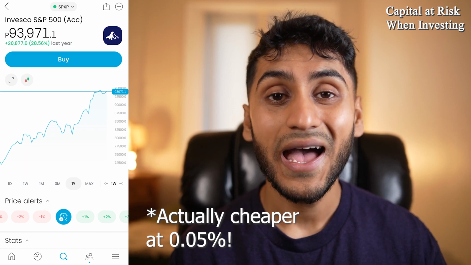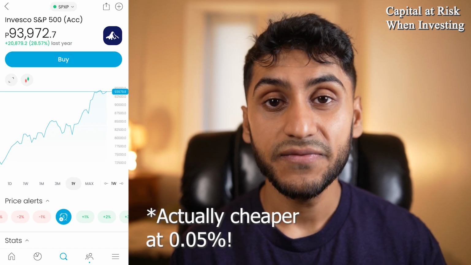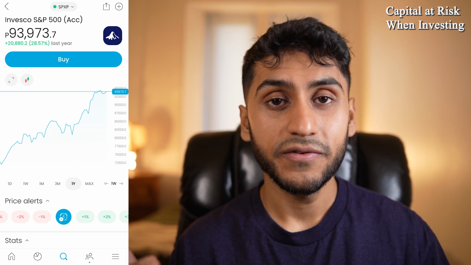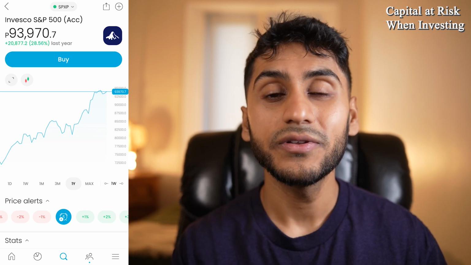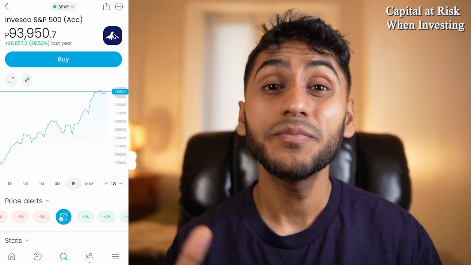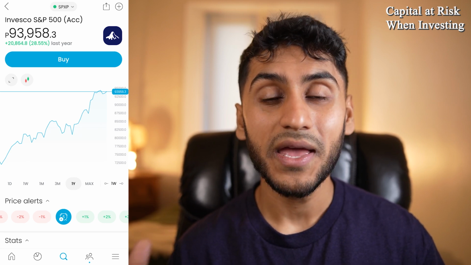I believe this also has the same expense ratio as the VUAG. These S&P 500 funds are very similar in the way that they track the S&P 500. They are just provided by different fund providers because why not? They want to make money.